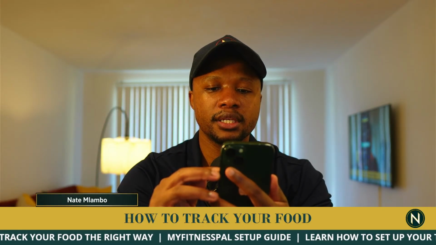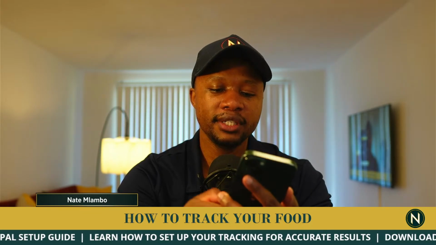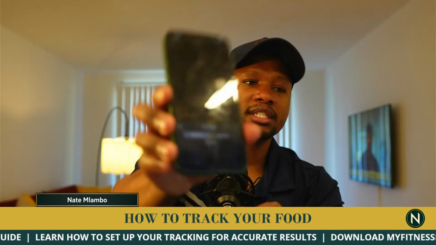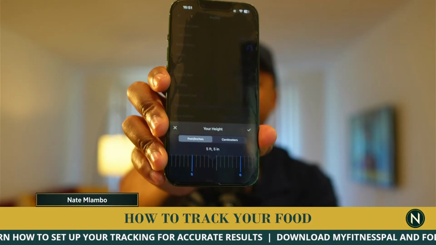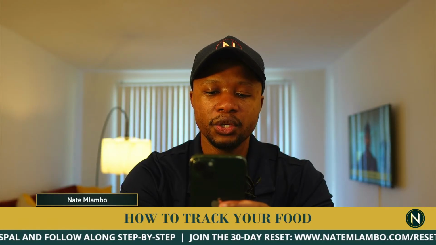So that's height. You tap on height, you can pick your height in feet or in centimeters, whichever one you use. So this is 5'5", and then you're going to pick the sex. You're going to pick the date of birth. You can put your location, time zone, and then your email should be there or already automatic.